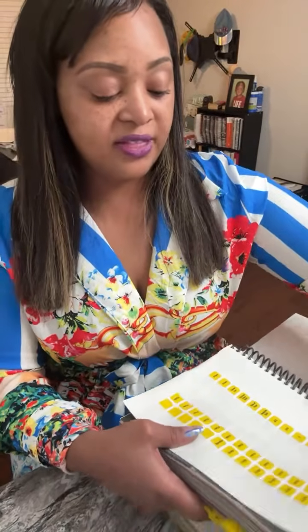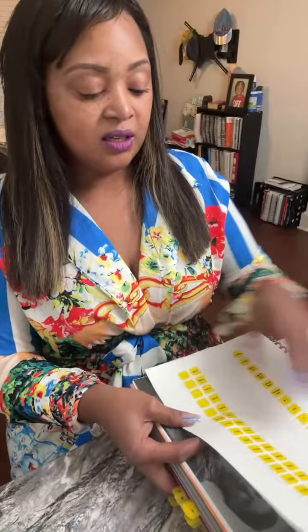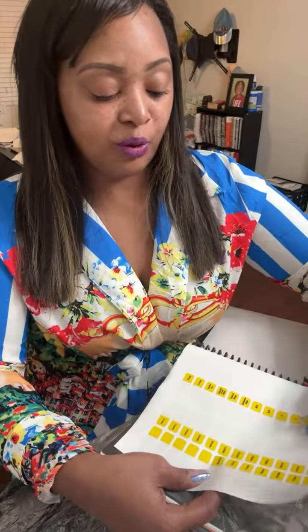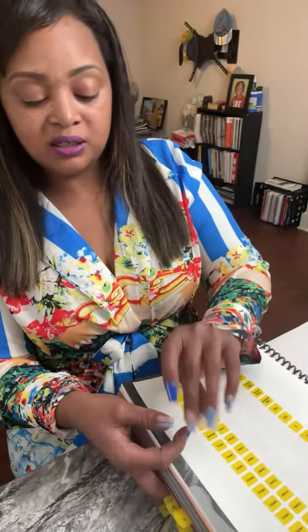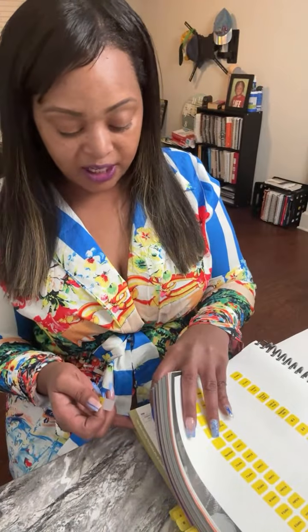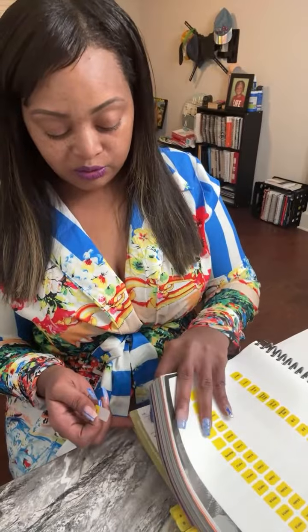Q and R, that tab is together. Don't forget that you can write in your book too. A lot of people don't know that you can write in your book. Make sure you write in your book during these exams. Q is going to start on page 973.